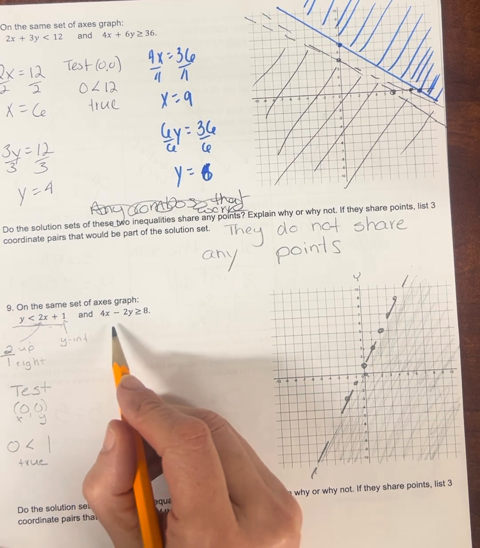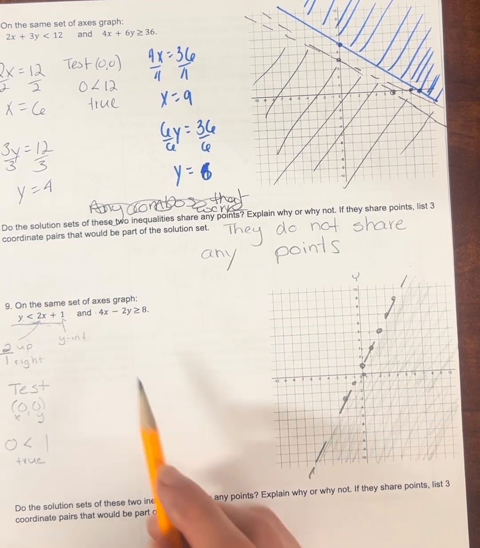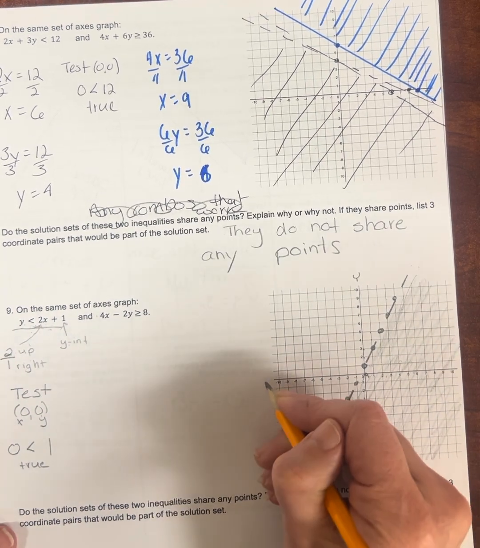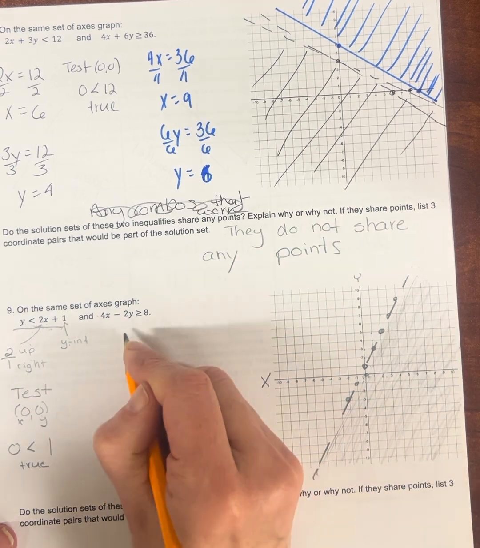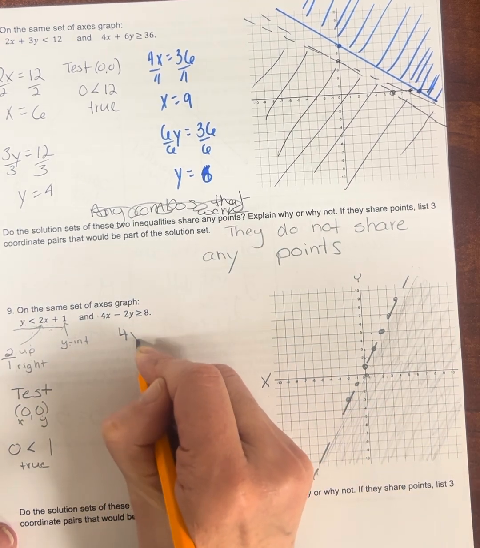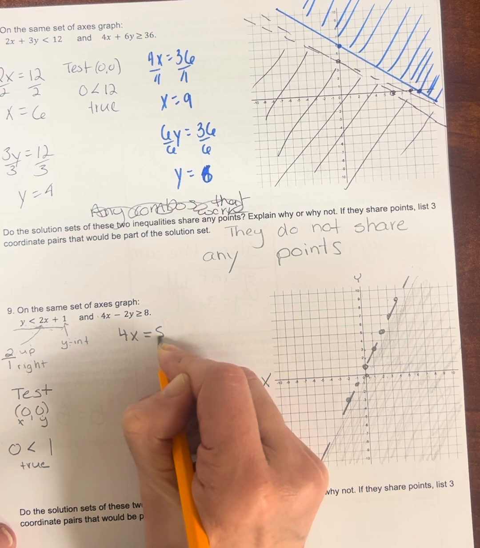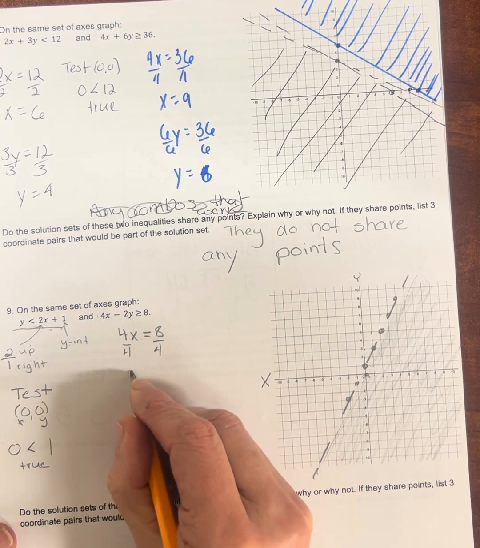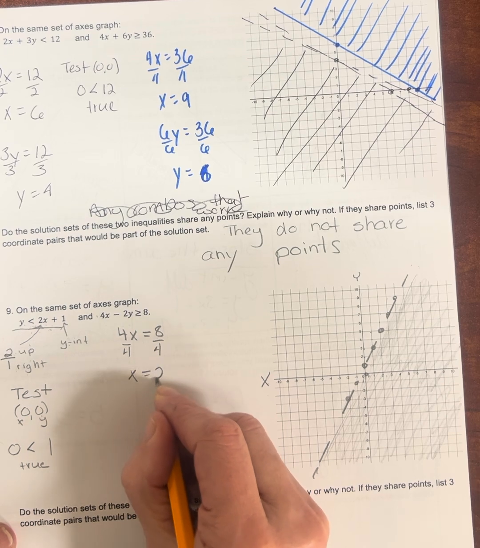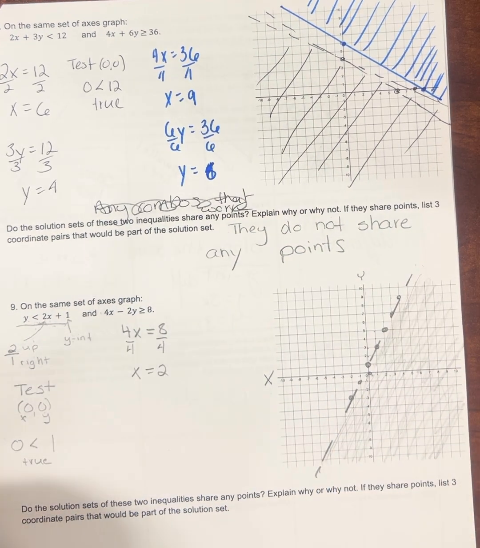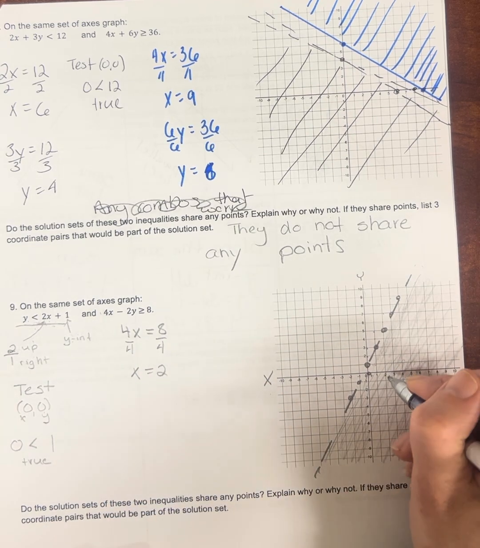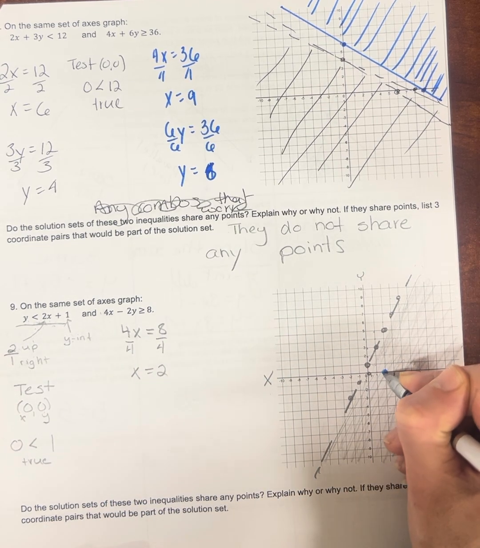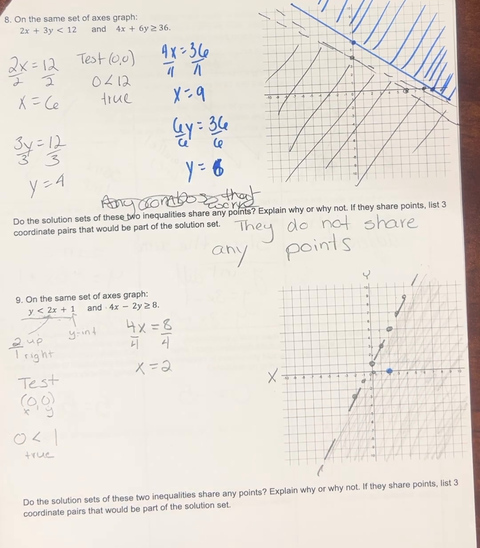Now for this other one, we graph the way you guys know. So I'll move a little bit faster. I want to know what's my x-intercept. So I'm going to go ahead and say 4x equals 8. I solve for x, and I get 2. I'm going to plot this with another color. I believe this is working. So I'm going to go ahead right there, put a dot on 2.